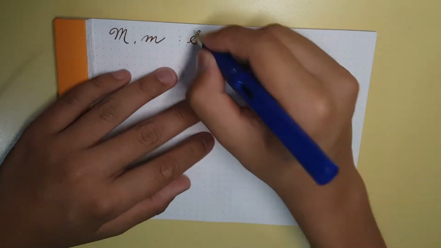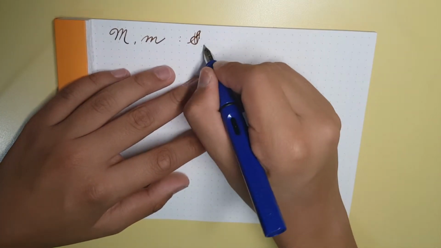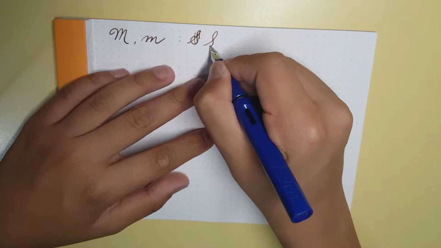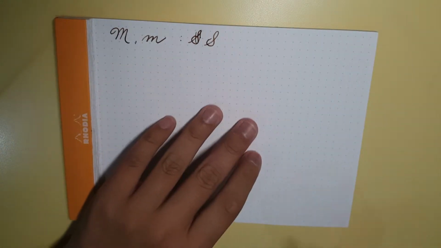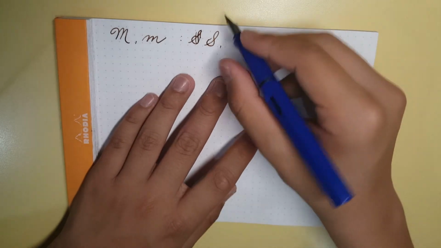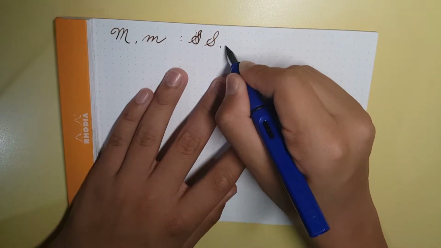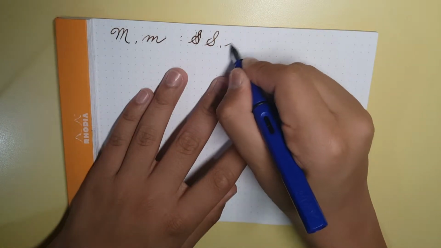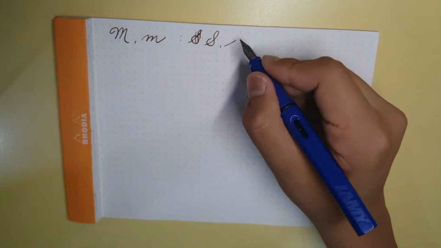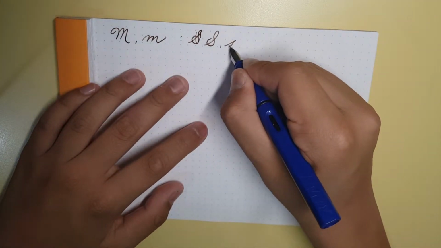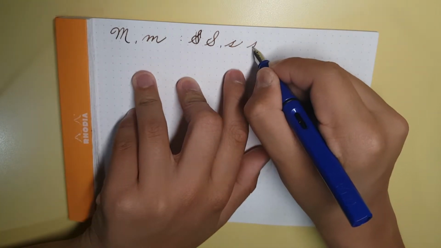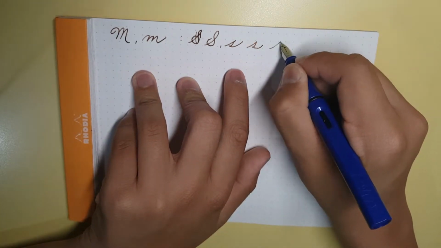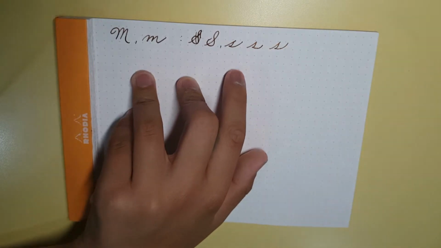There. Actually, hang on. So loop around, compound curve, and then there we have our S. Of course, the lowercase s, so we have our entrance, then we have this, and then exit. So entrance, exit, entrance, exit.